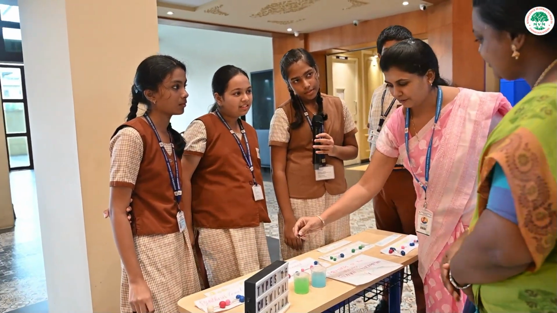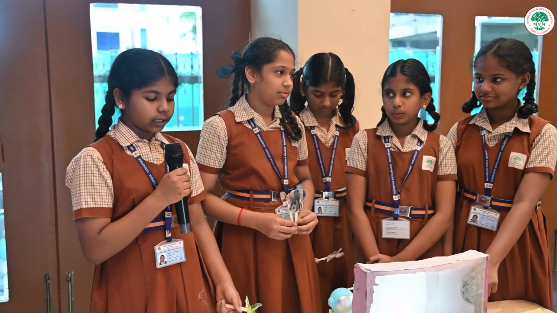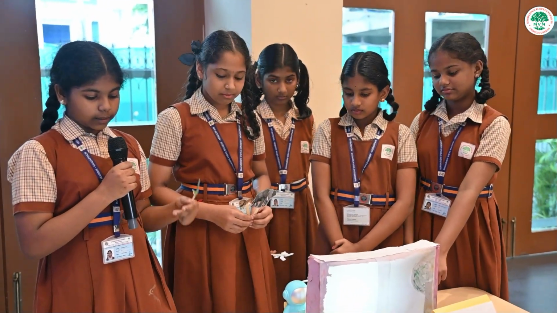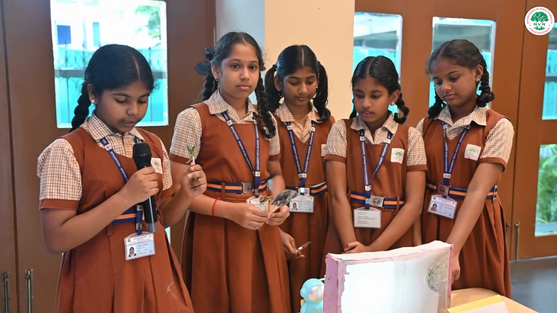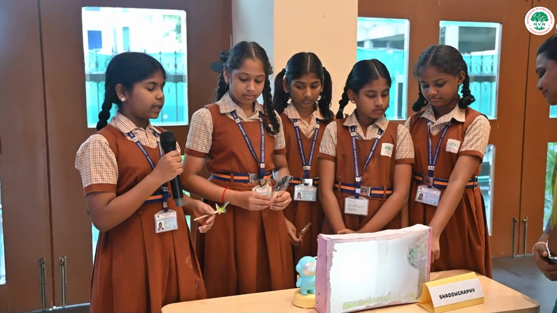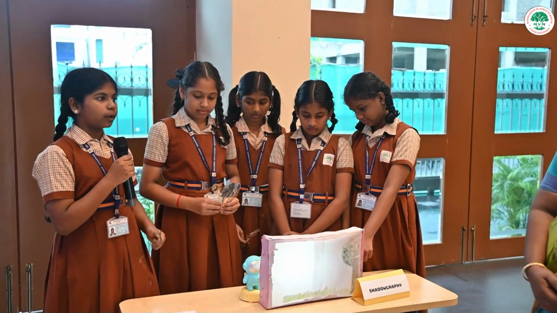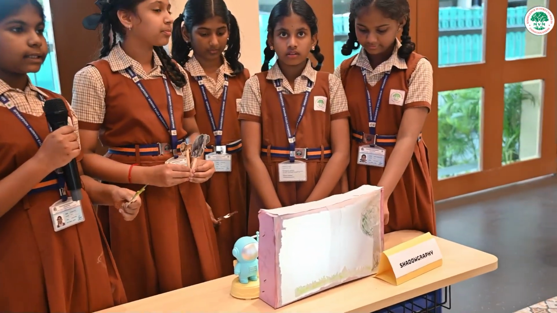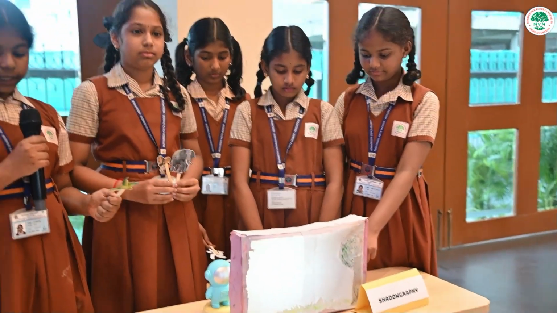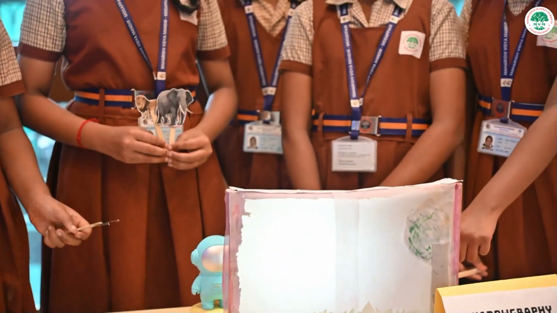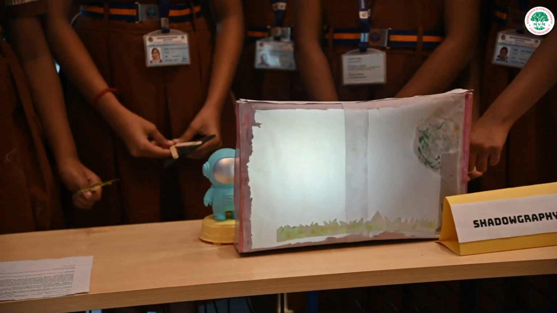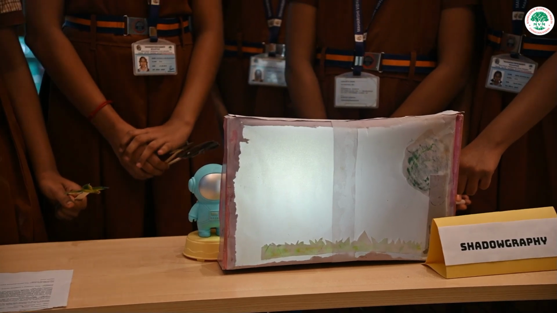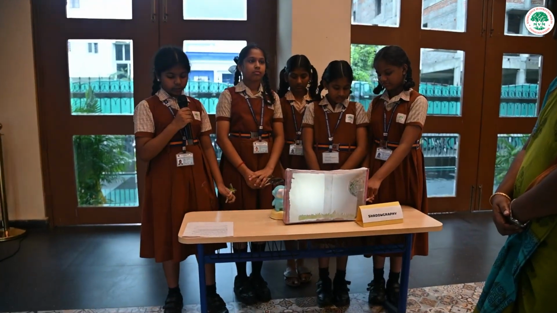6A showcases shadow play using puppets and light to create dynamic shadows. The principle is very simple. When light is blocked by an object, it casts a shadow. By moving the puppets in front of a light source, we control the shape and size of the shadows, bringing characters to life on screen. Let's stop wasting time and get into the story.